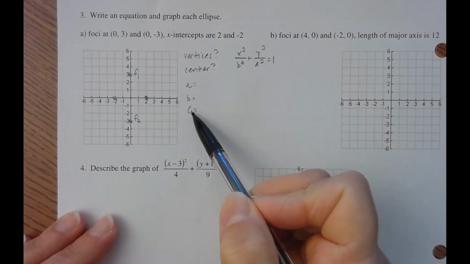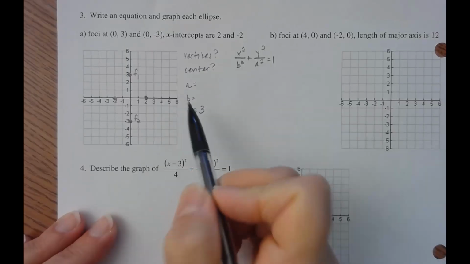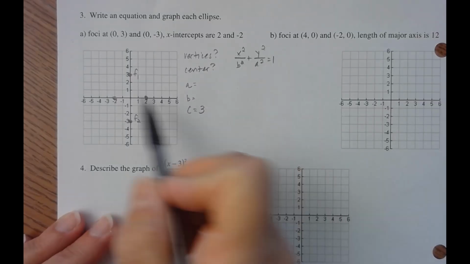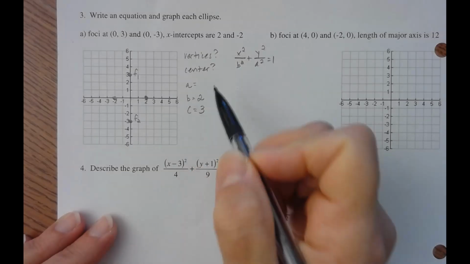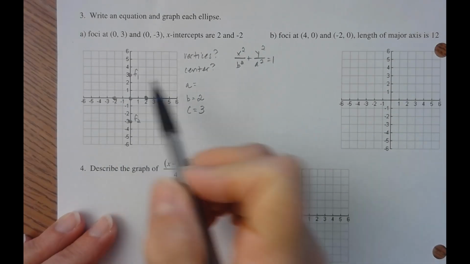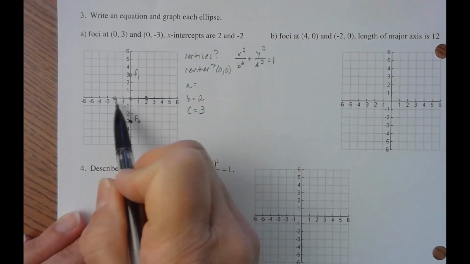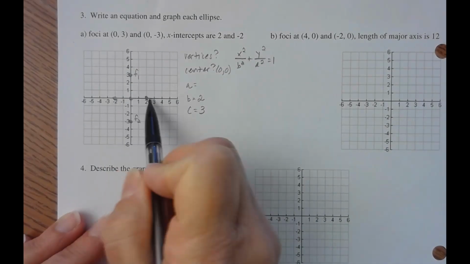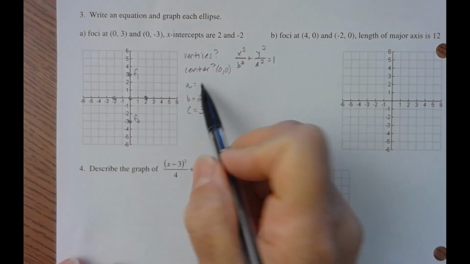I know my C value because that's center to focus. I know my B value because that happens to be the x-intercept. Remember, everything is centered. The center must be 0, 0, because that's halfway from here to here and here to here. And now all I have to do is calculate my A value.